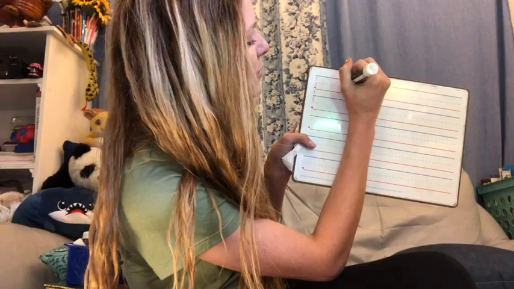The next unique letter is F. And that one goes like this. Around, down, cross. F. And when we make it on our paper, we go like this. Around, down, cross.